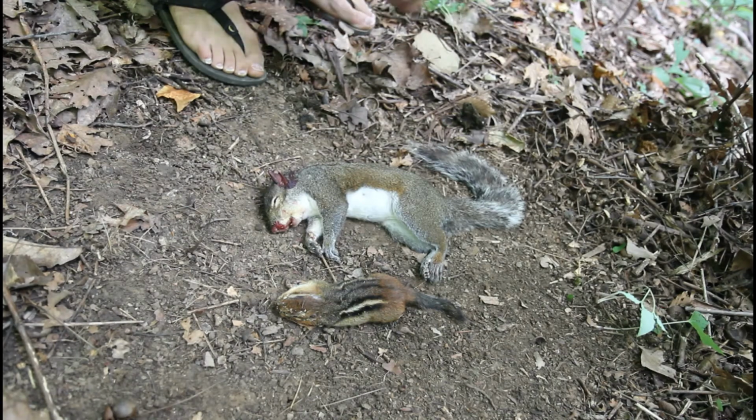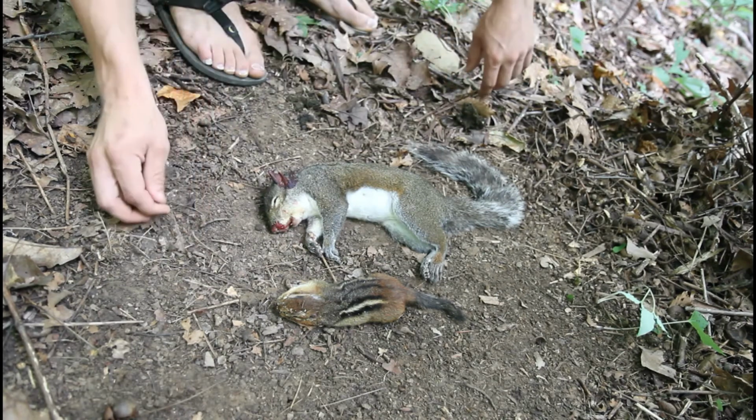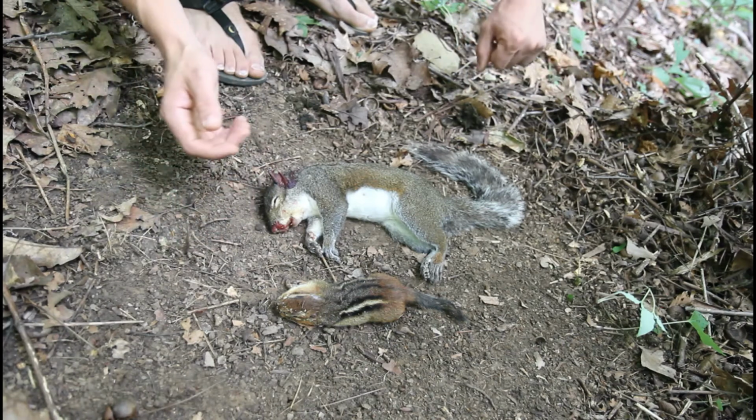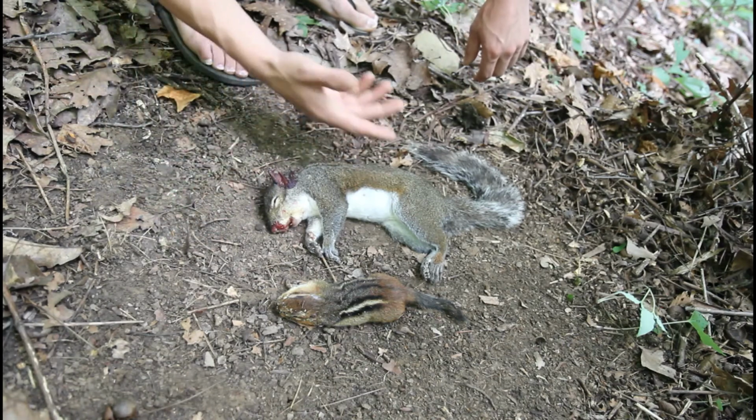Okay, so I went ahead and checked my other 2 traps, and unfortunately they did not catch anything. That being said, I'm pretty happy. Out of the 4 traps I set, 2 of them were successful, and I got a good-sized squirrel and a good-sized chipmunk.